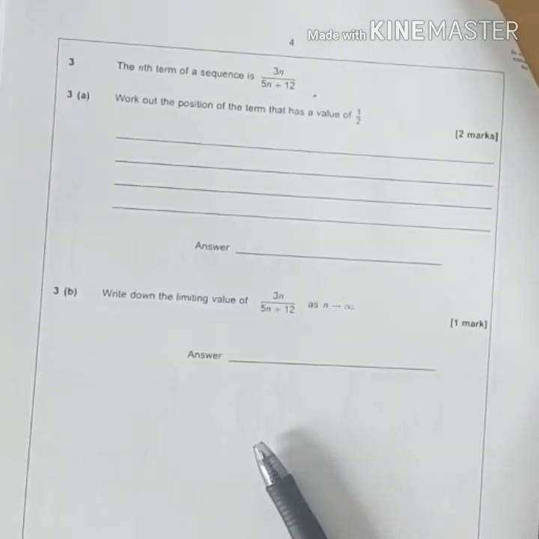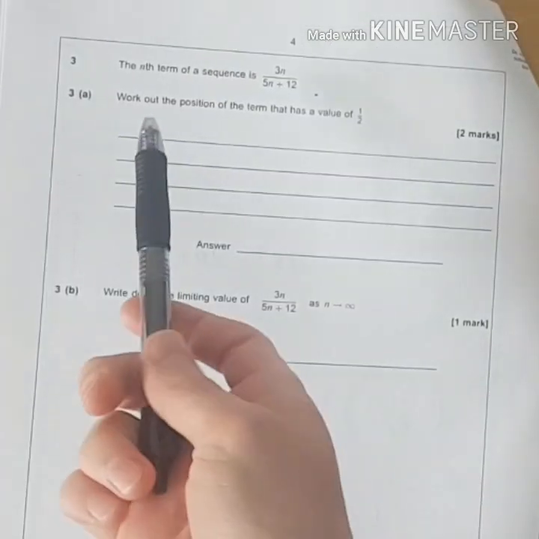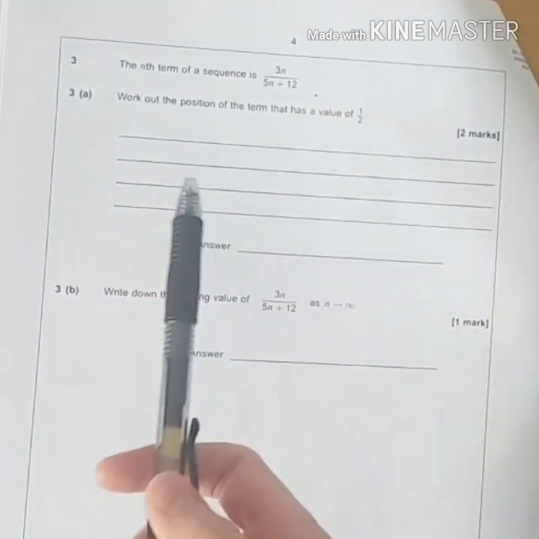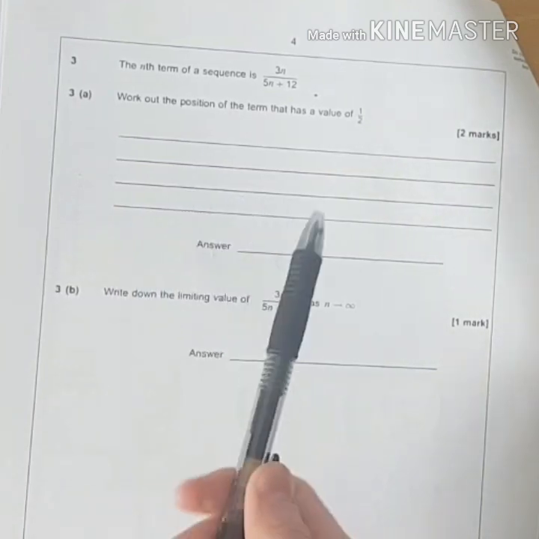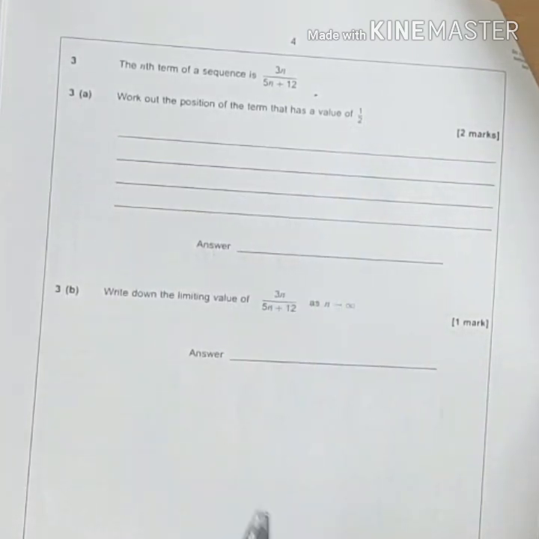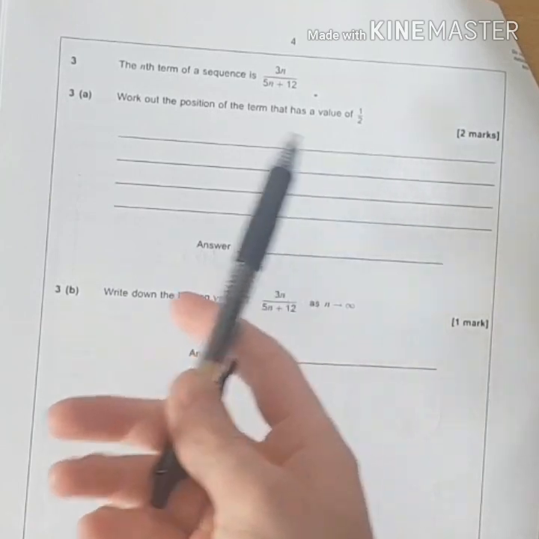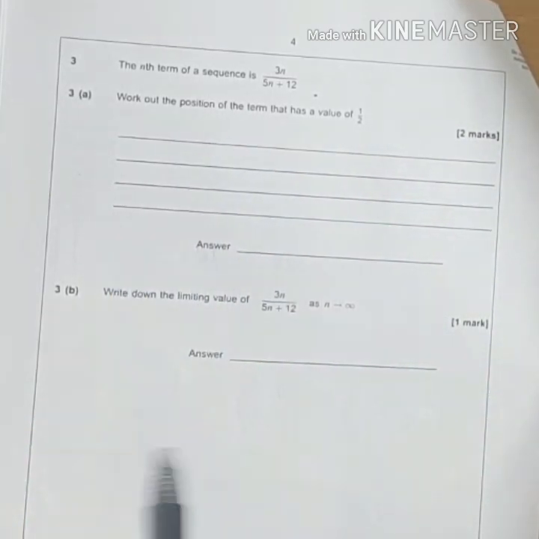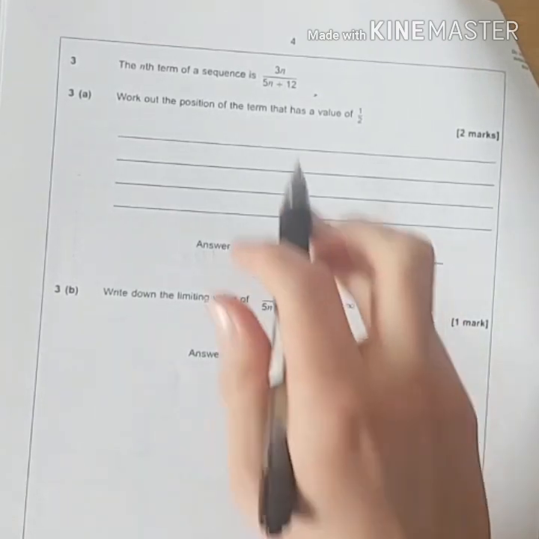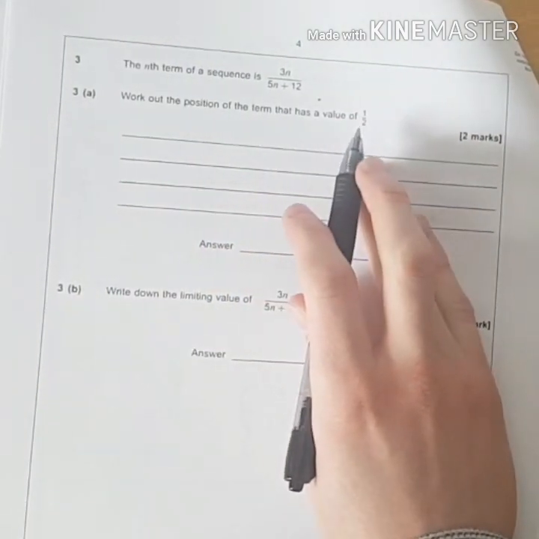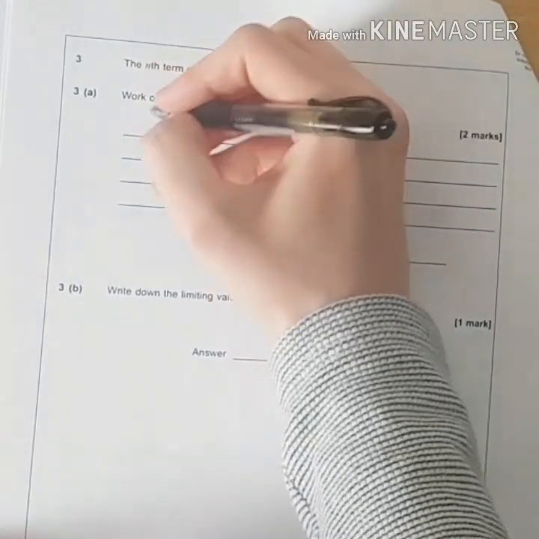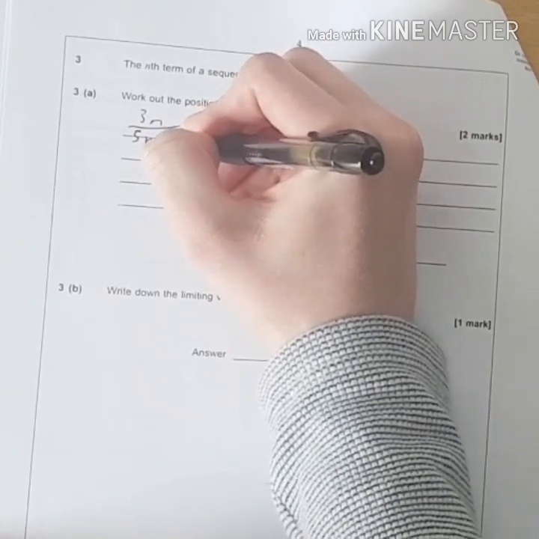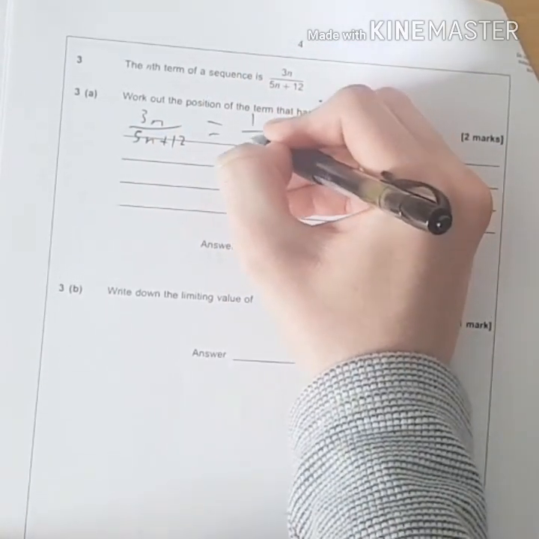Wow. For this next question, guys, we are given the nth term of a sequence, 3n over 5n plus 12, and we are told that a term in the sequence is 1/2. So now we have to use that to work out the position of the term, which is equivalent to n. What we can do in this scenario is set the nth term equal to 1/2 and solve it for n. So we can write 3n over 5n plus 12 is equal to 1/2.